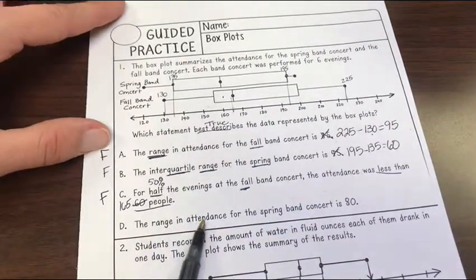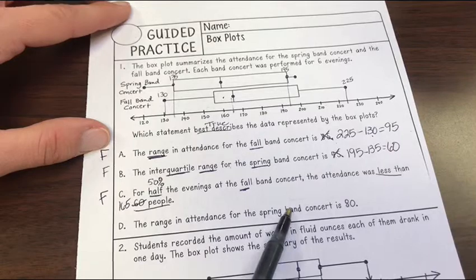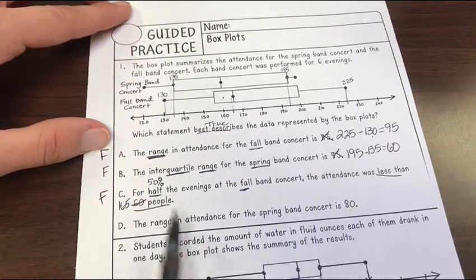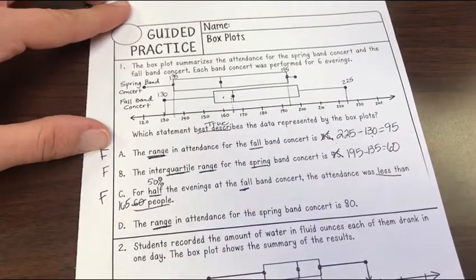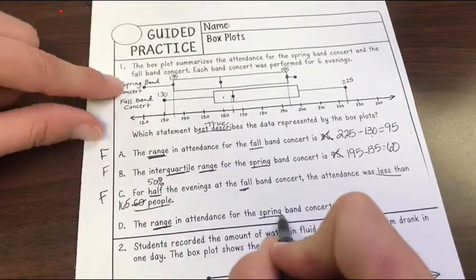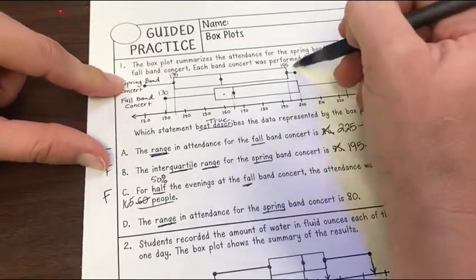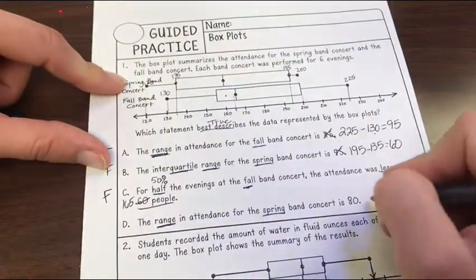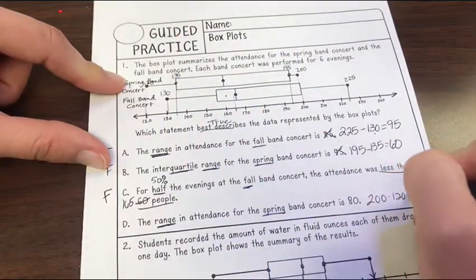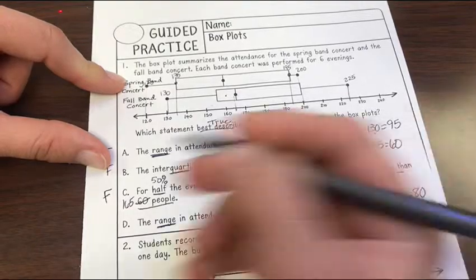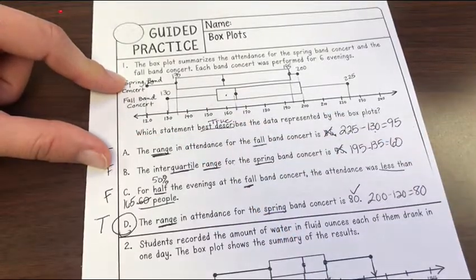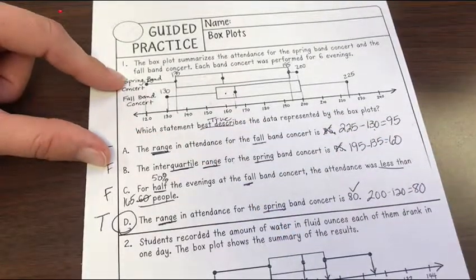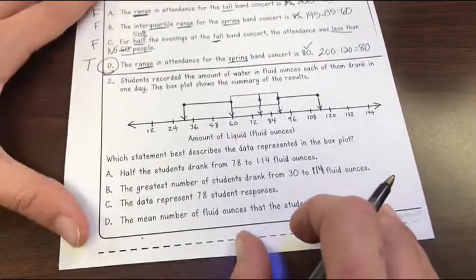D, the range in attendance for the spring band concert is 80. So range, high minus low, for the spring band concert. So we have 200 minus 120 is going to be 80. Yes. So this is our true statement. Okay, let's look at this next one.